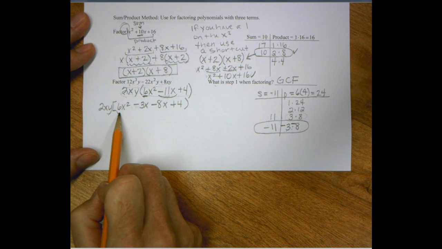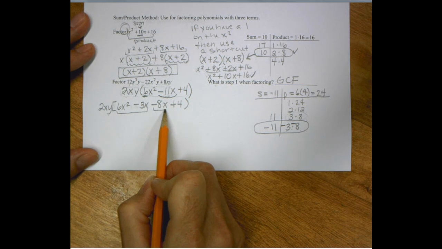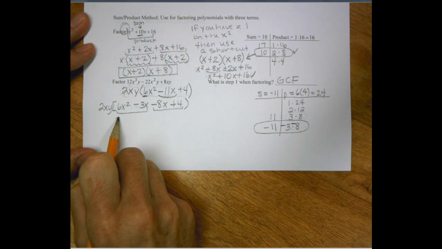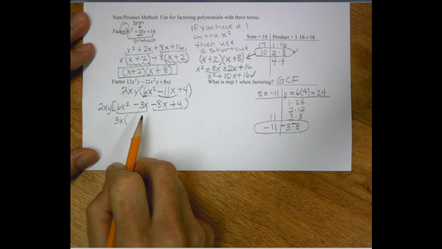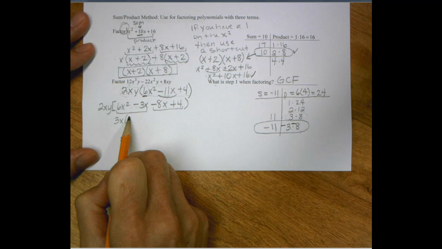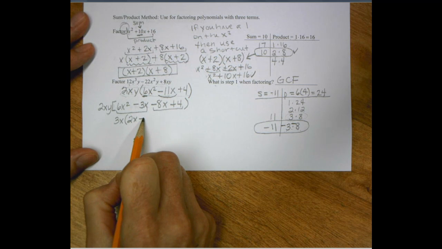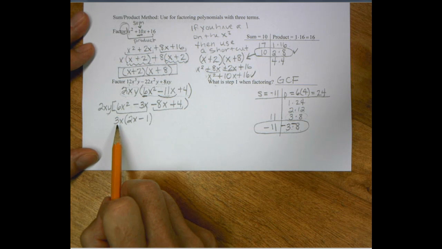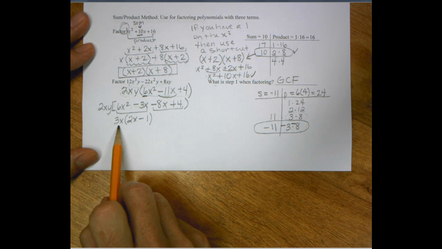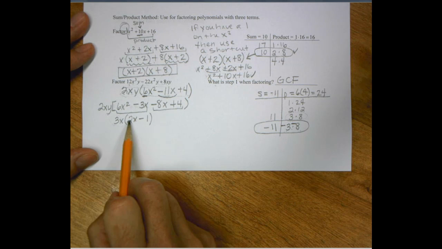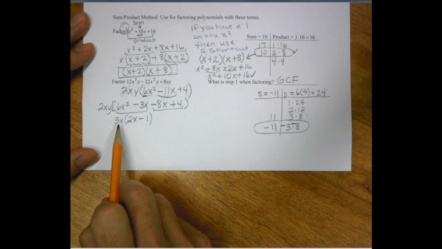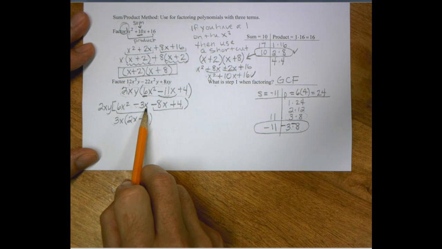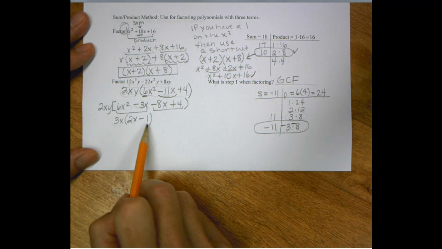Now I need to think about factor by grouping, my first pair of terms and my last pair. For the first pair, I can see I can pull out a 3x, and what I have left then is a 2x minus 1. If I distribute, just to check, because there are a couple of unusual things here, 3x times 2x, that is 6x squared. Okay, then 3x times negative 1, that'll give me the negative 3x. So that's correct for the first pair of terms.